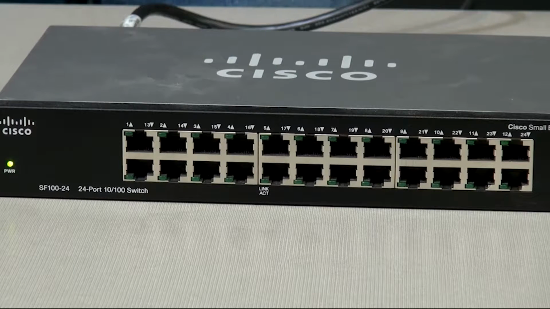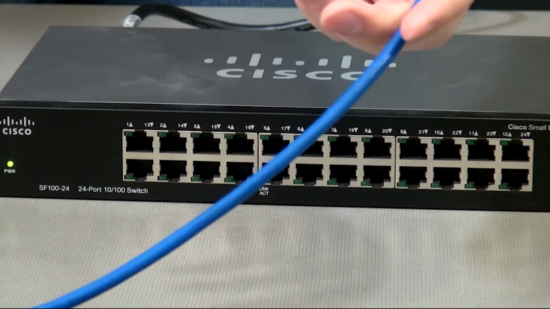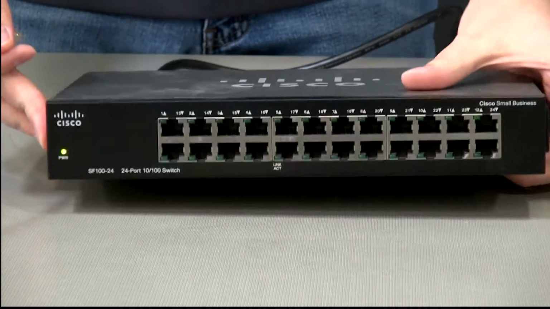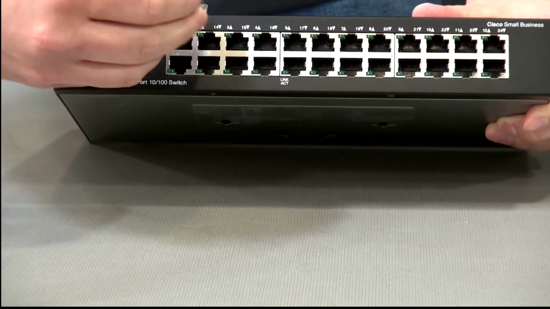So let's see how to actually connect your two devices or multiple devices to a switch. The first thing you would want to do is take a Cat5 cable or an Ethernet cable of some sort, or a crossover cable, and plug it into one of the ports on the switch. The other end, you would plug into your device, like a computer, a server, a printer, and so on and so forth.